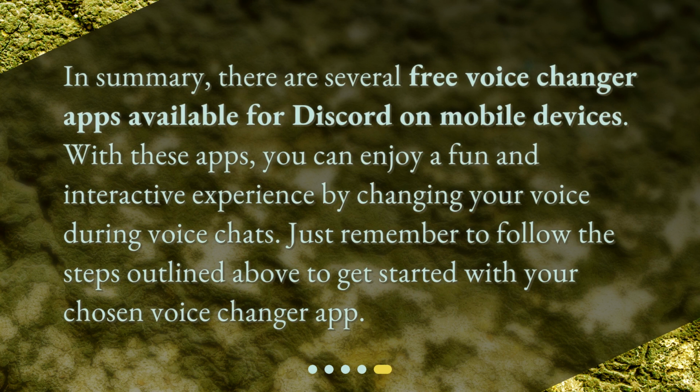In summary, there are several free voice changer apps available for Discord on mobile devices. With these apps, you can enjoy a fun and interactive experience by changing your voice during voice chats. Just remember to follow the steps outlined above to get started with your chosen voice changer app.